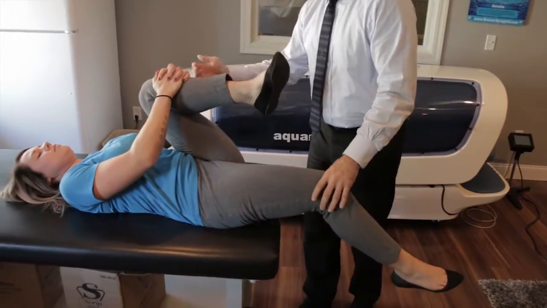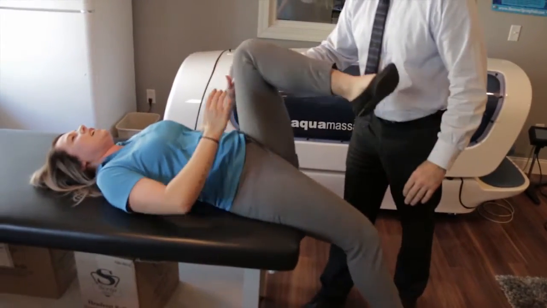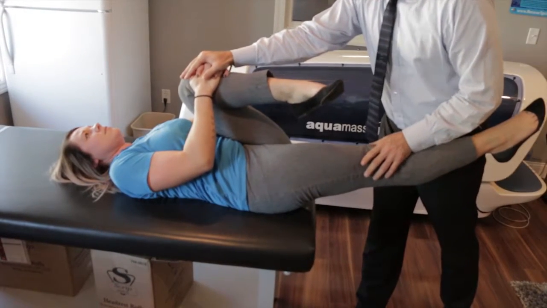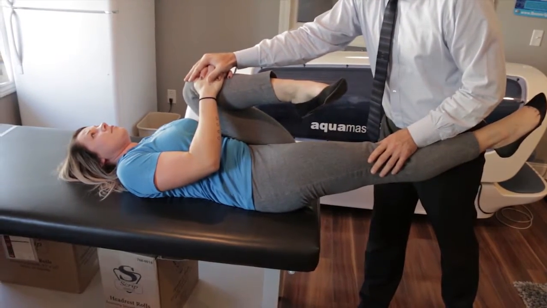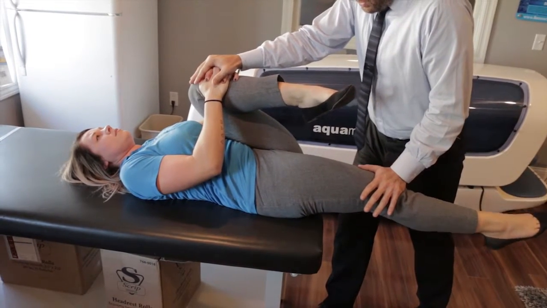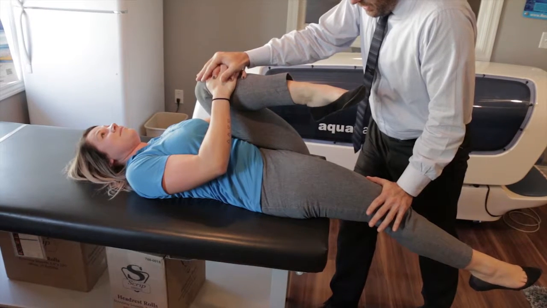And I'm going to have you come a little bit further forward. So scoot up a little bit. There you go. All right. So the key is going to be to press back against this knee so that this kind of pops this leg up. And then we're going to get a good stretch right there on the hip flexor.